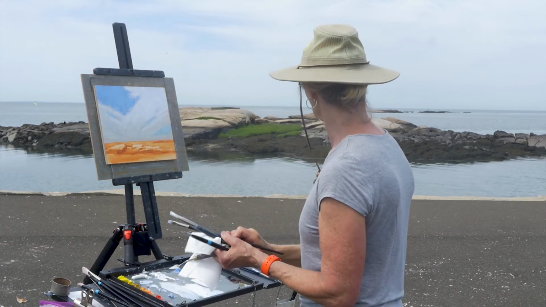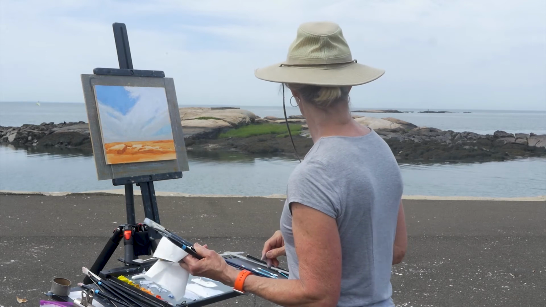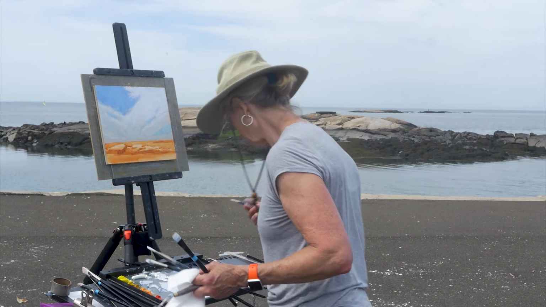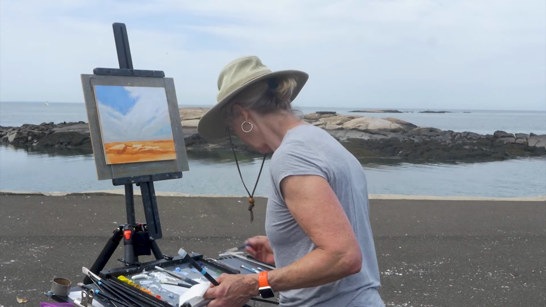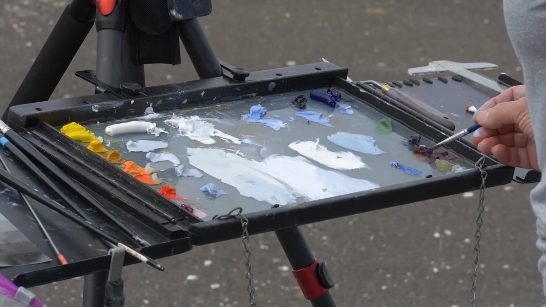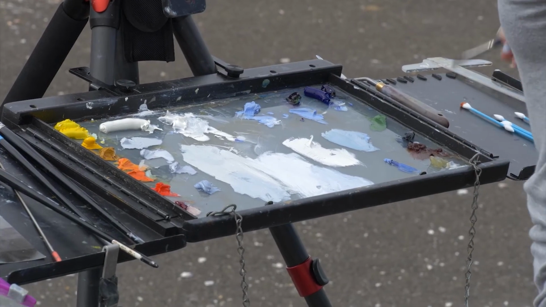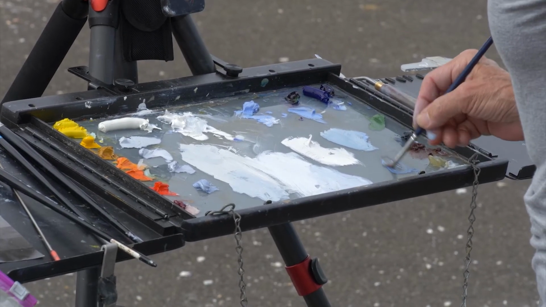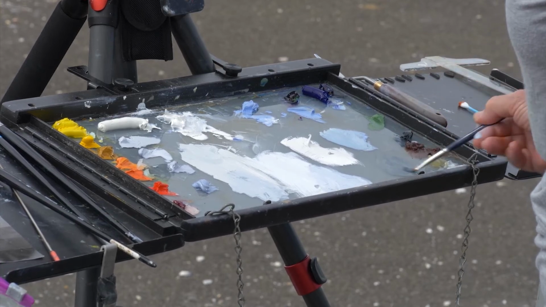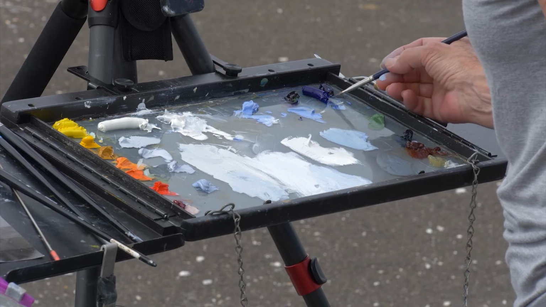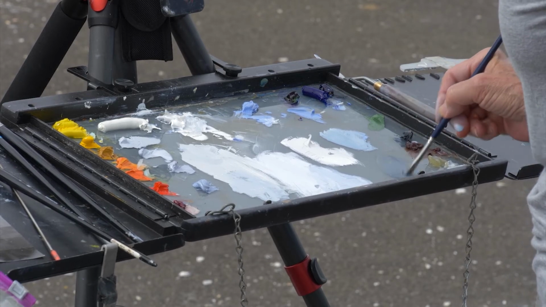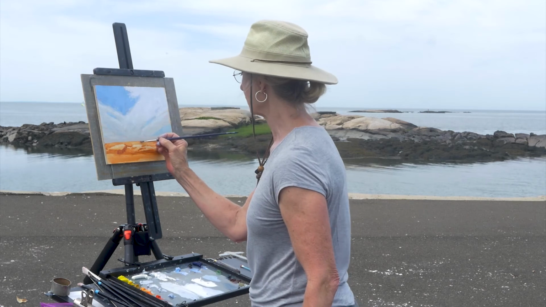I'm going to drop down to doing this watercolor, which is getting overcast and will soon be gray, I fear. So I'm just doing ultramarine blue, white, and I'm adding a little transparent oxide red to warm it up because it does have that cast to it.